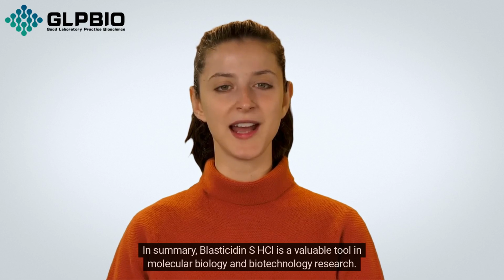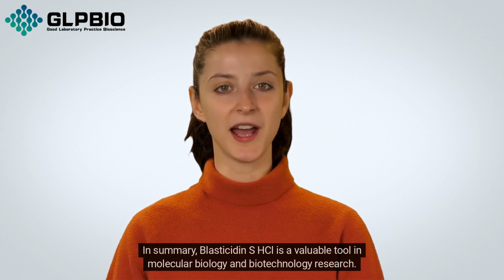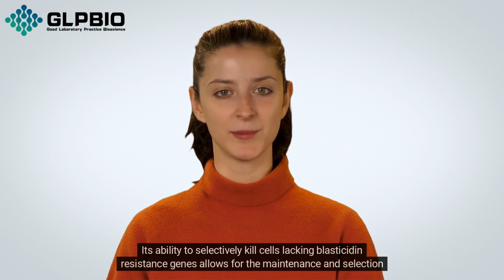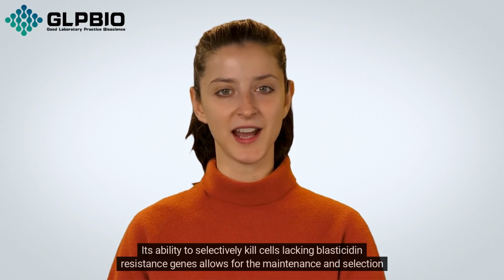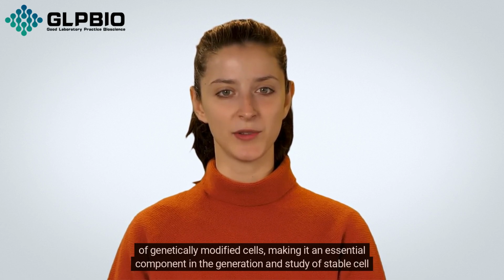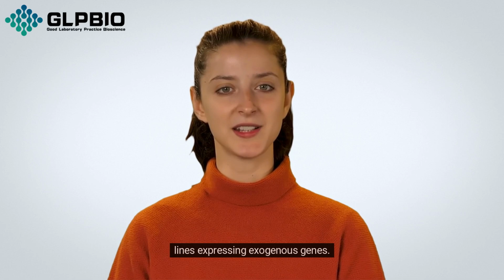In summary, Blasticidin S HCl is a valuable tool in molecular biology and biotechnology research. Its ability to selectively kill cells lacking blasticidin resistance genes allows for the maintenance and selection of genetically modified cells, making it an essential component in the generation and study of stable cell lines expressing exogenous genes.